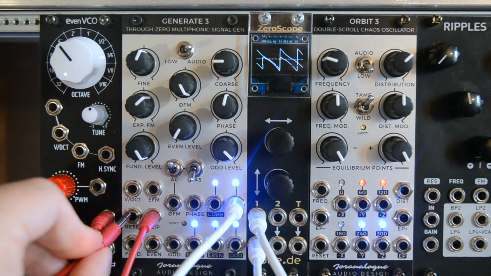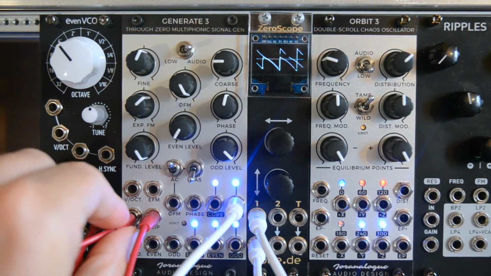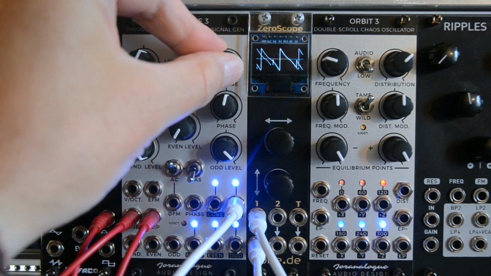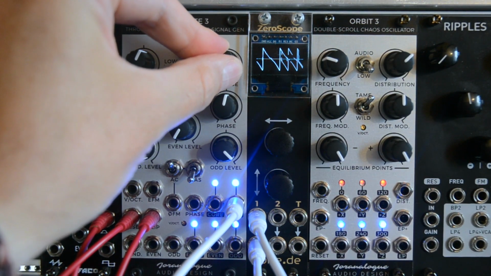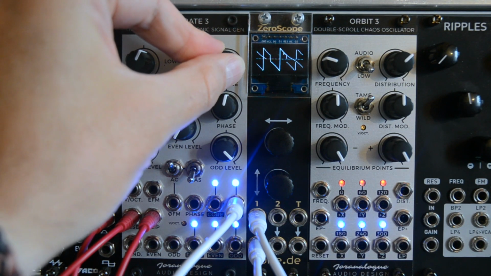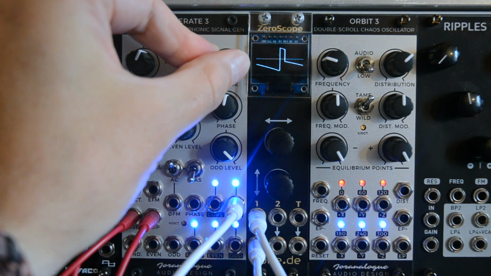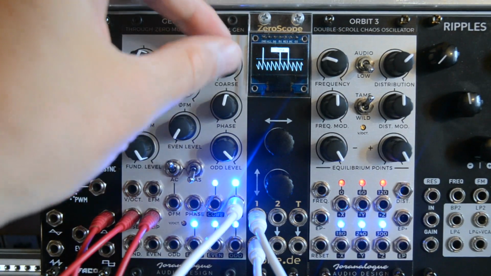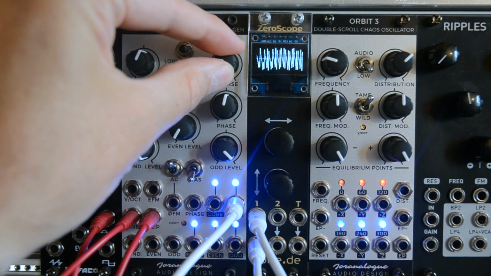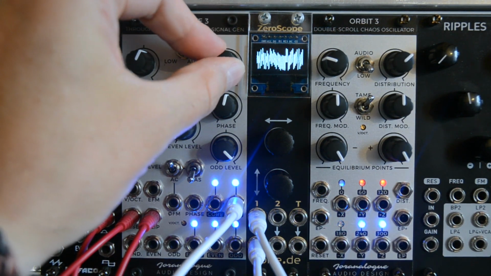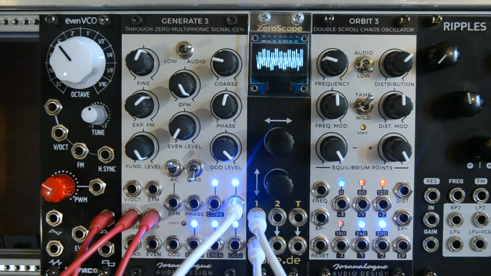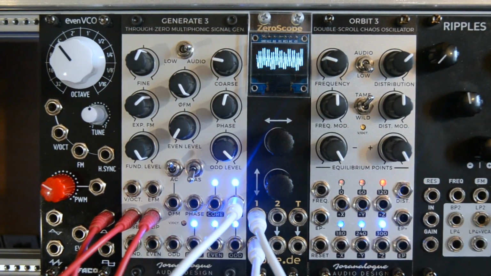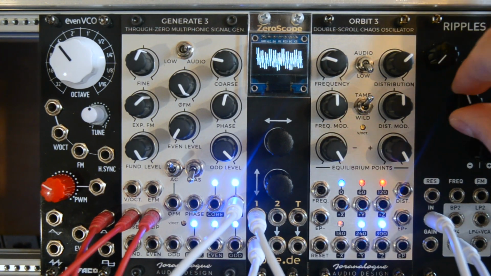We'll have to reset sync, or the hard sync, I mean. Now this is a really cool sound. Let me patch this through a filter because it's really harsh. Yeah, that's much better.